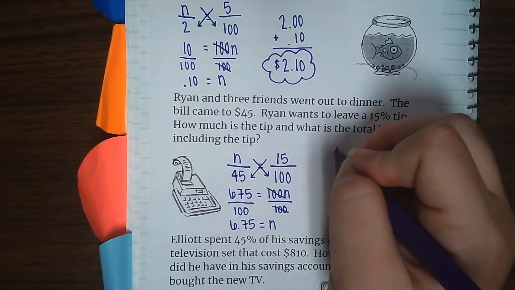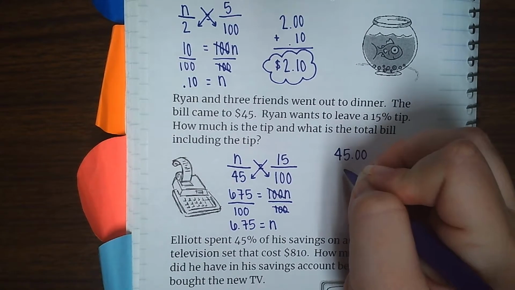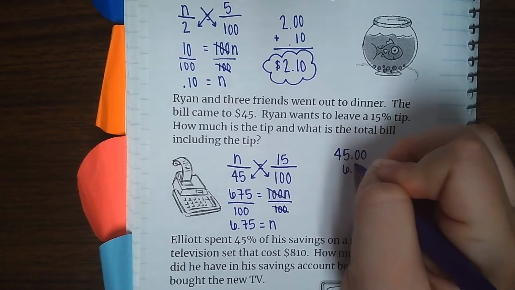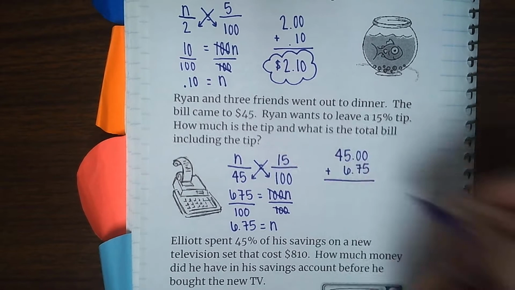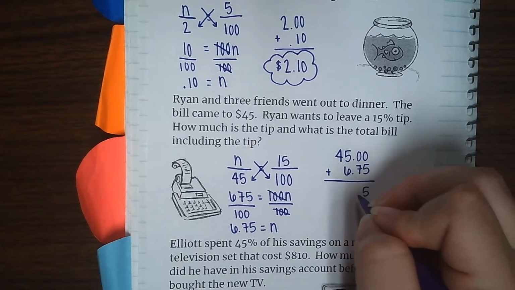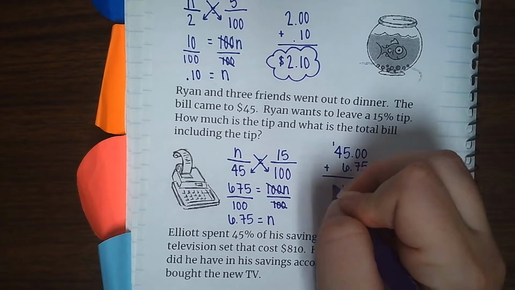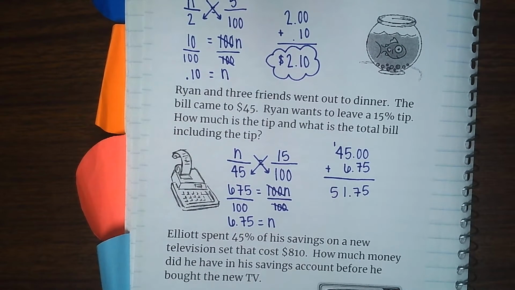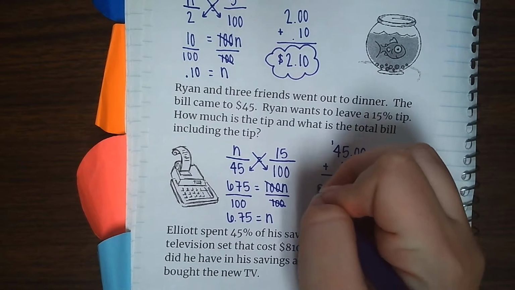So if our bill was $45 and we need to leave a tip of $6.75, we're going to add that on. So that means his total bill is $51.75.